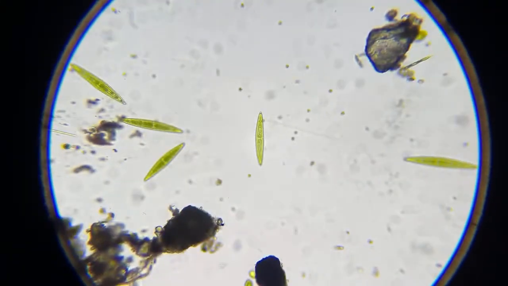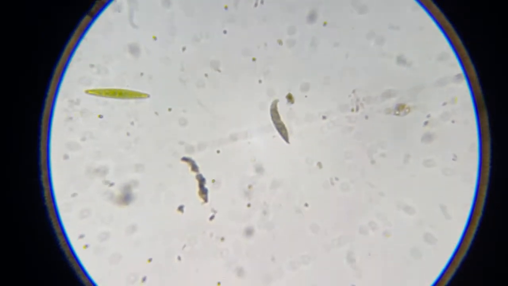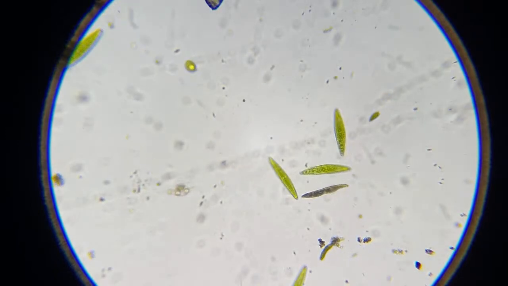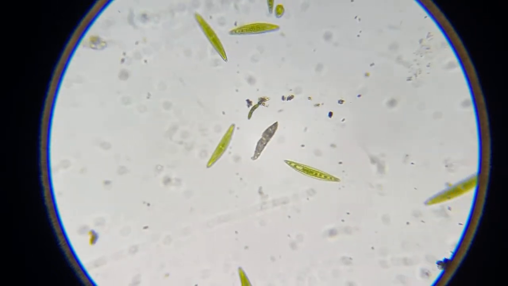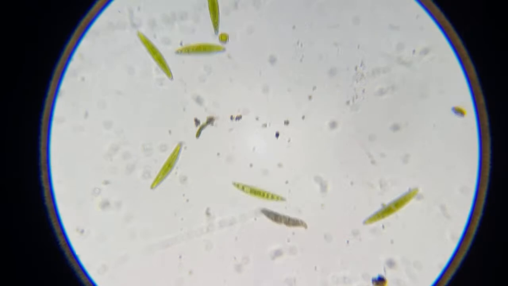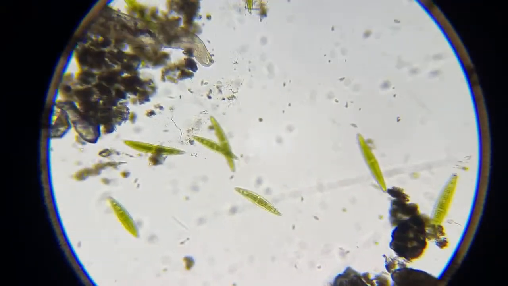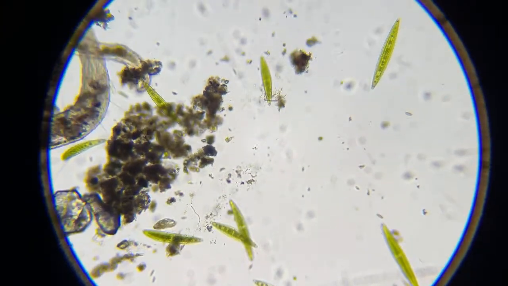So these green things are Closterium, I think you pronounce them. This guy's moving too fast for me to identify. I don't know what that is. I'd have to look him up. I don't really know what those tiny ones are either.